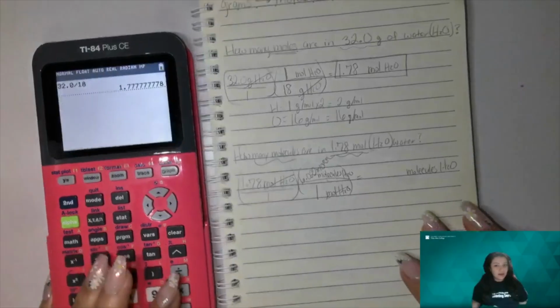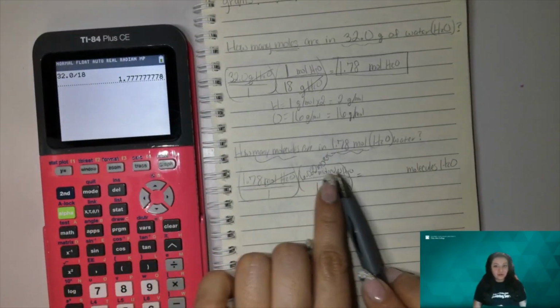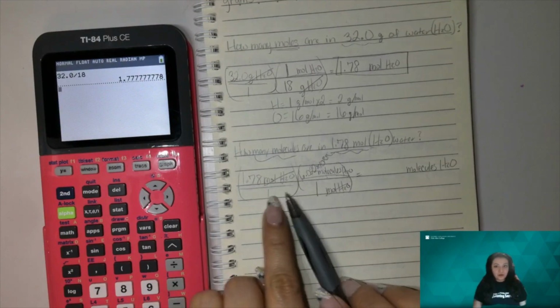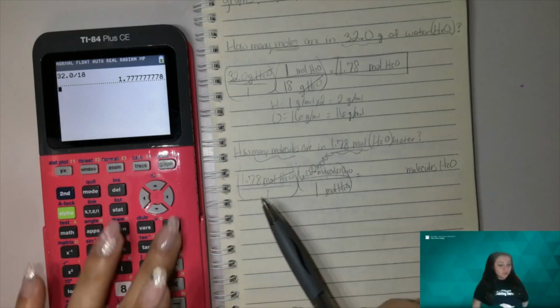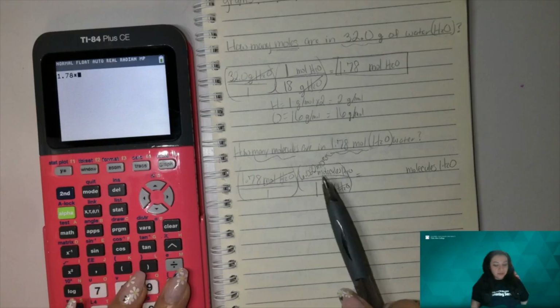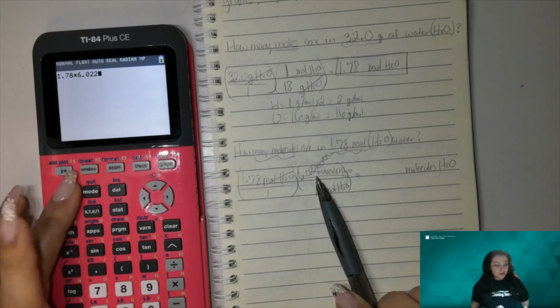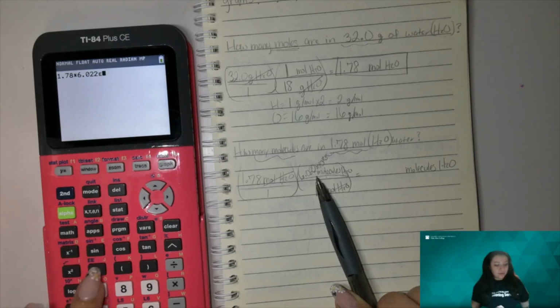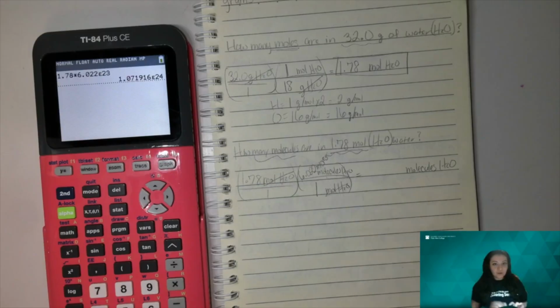Perfect. Now, with our calculator again, we just need to multiply our 2 numerators straight across. We don't need to worry about the denominator since both are 1. So 1.78 times Avogadro's number, 6.022, and we use our EE button for our times 10 to the 23rd.